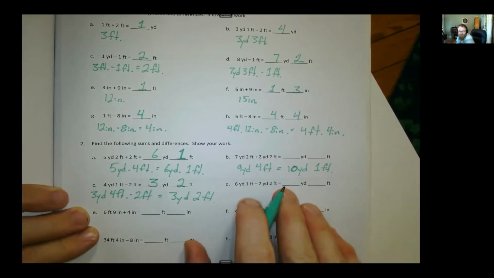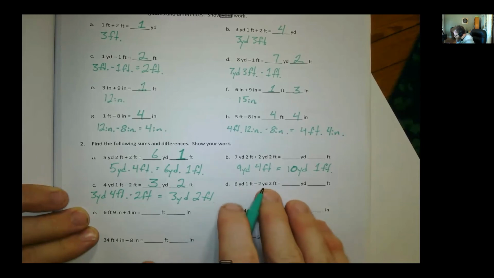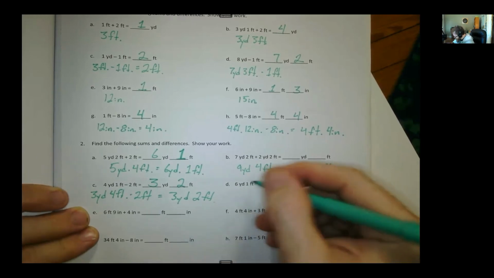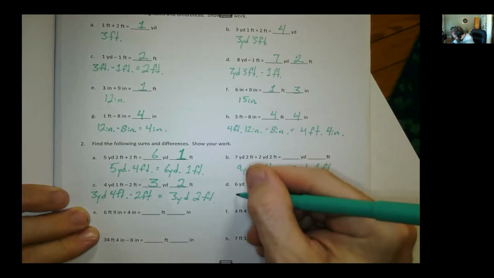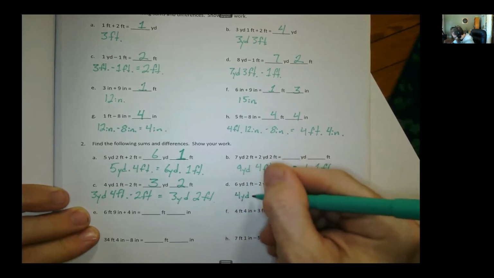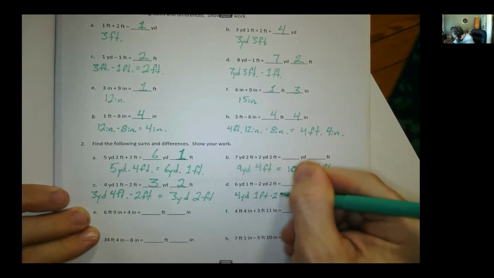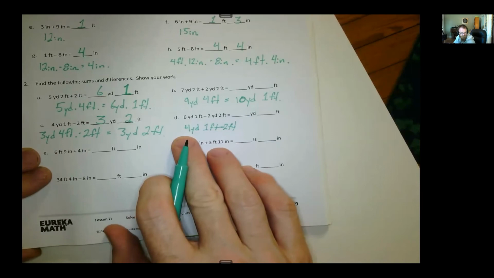Letter D. 6 yards, 1 foot minus 2 yards, 2 feet. Well, let's do the yards first. The minus 2 yards, we'll rewrite that as 4 yards, right? 6 minus 2 is 4. 1 foot minus 2 feet. So we need to convert one of these yards into 3 feet.